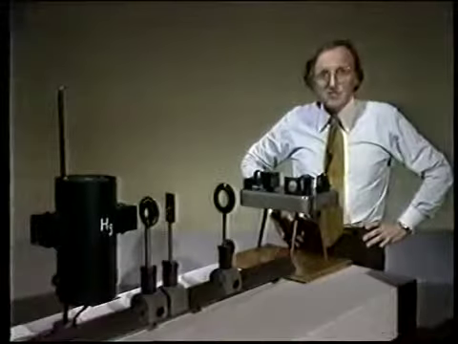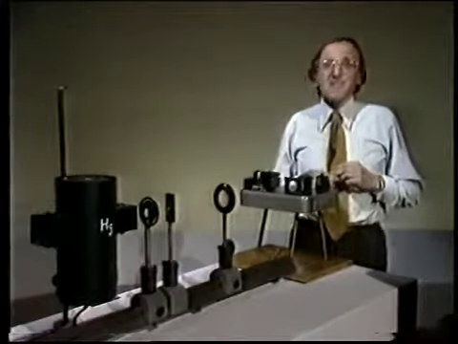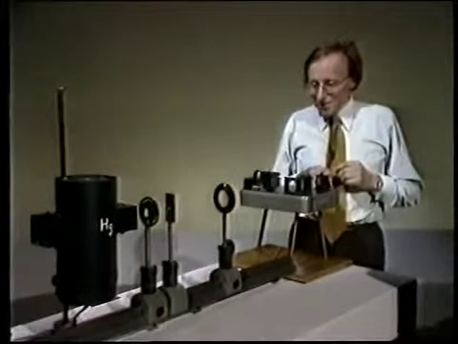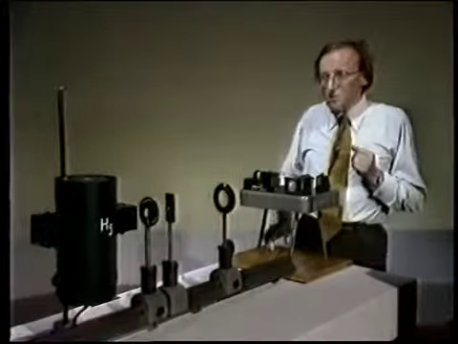Alan. This is the basic Michelson setup. It's the sort of setup that you'd find in many a physics laboratory, indeed in many an undergraduate optics course. The interferometer itself is down at this end, but let's just start off with our light source, which in this case is a mercury lamp.